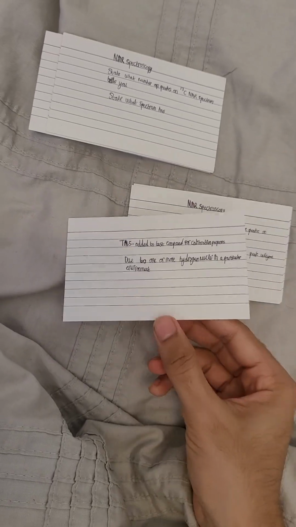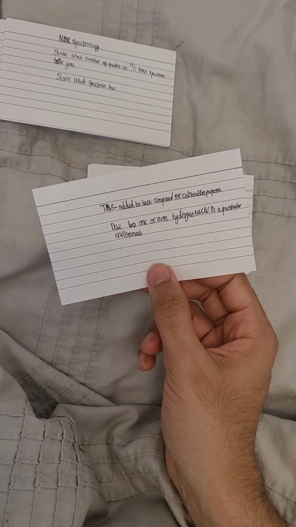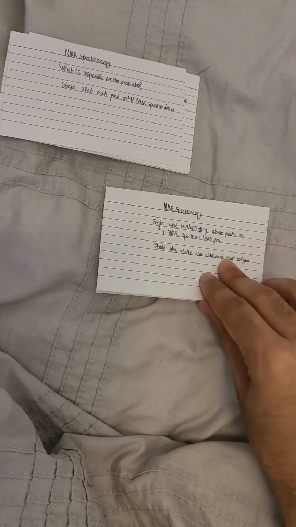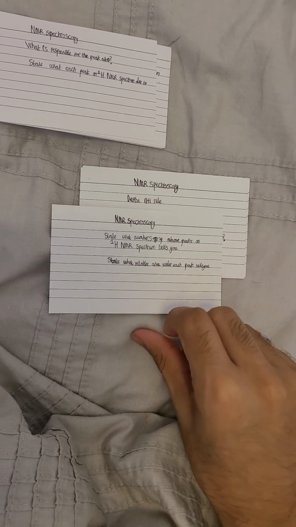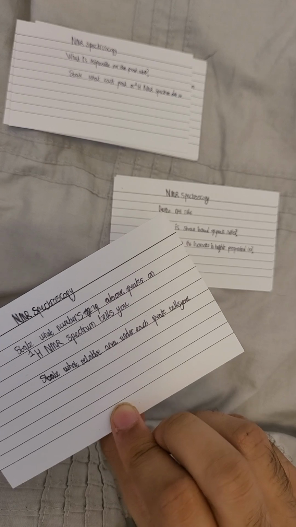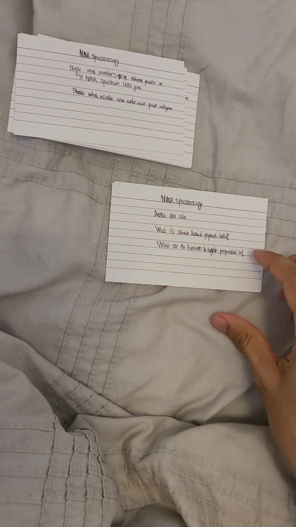What is responsible for the peak also? Interesting. TMS is added to the test compound. Why? It could give you 1 mark: state why TMS is added, for calibration purposes. And each peak on a 1H NMR spectrum is due to 1 or more hydrogen nuclei in a particular environment. The numbers above peaks in a 1H NMR spectrum tell you the ratio of areas under the peaks, and the relative area under each peak tells you the relative number of hydrogen atoms in each environment.